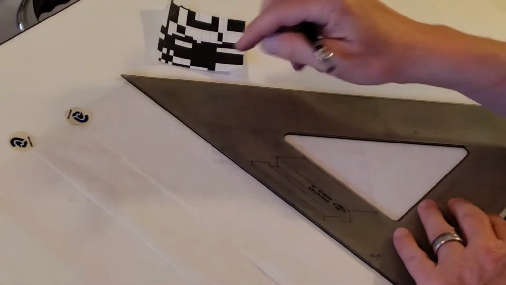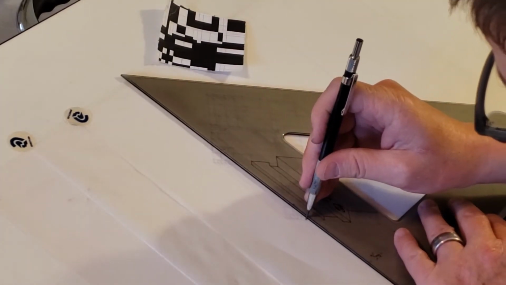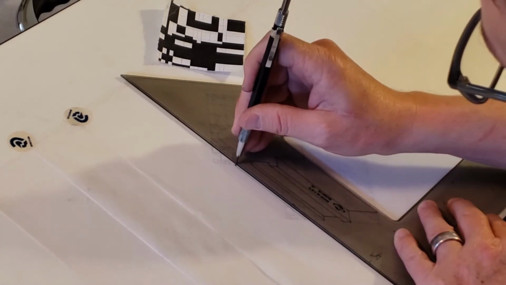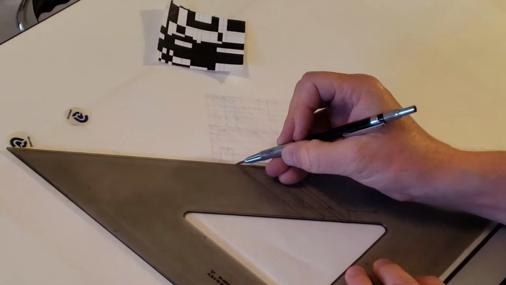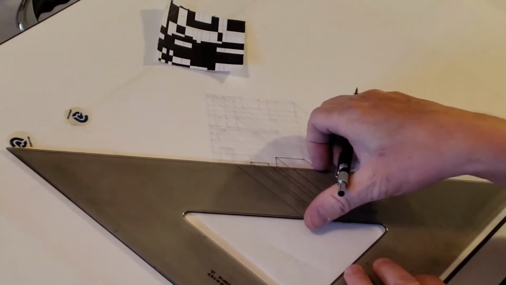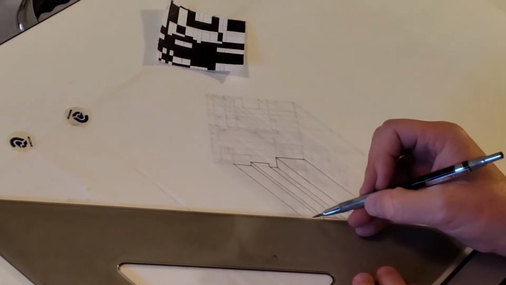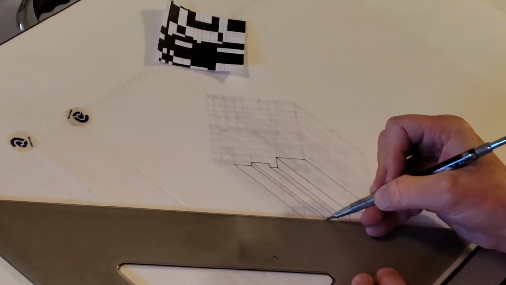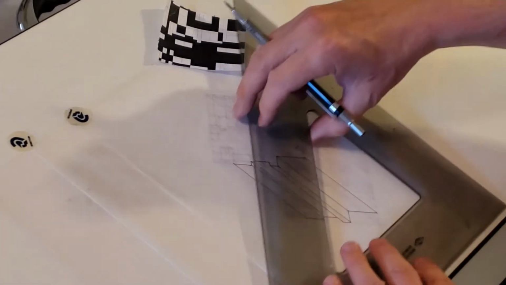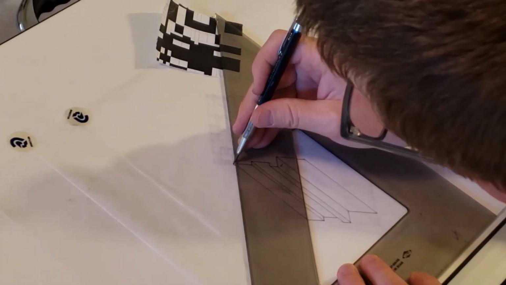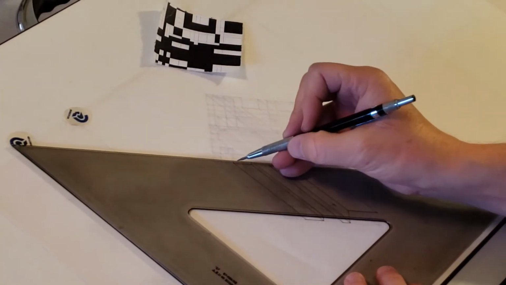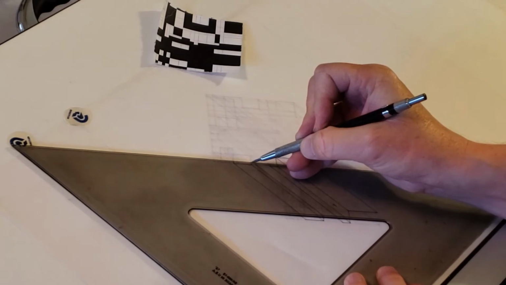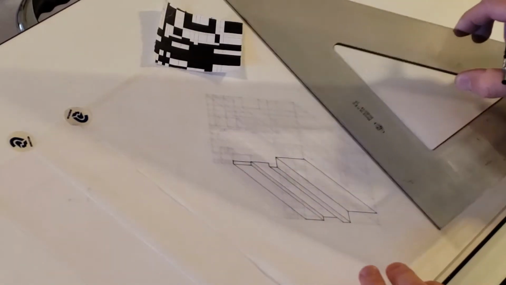That goes all the way to here, I believe. Yes. Let's complete that face. And then go ahead and complete that. On the top, that's that figure.